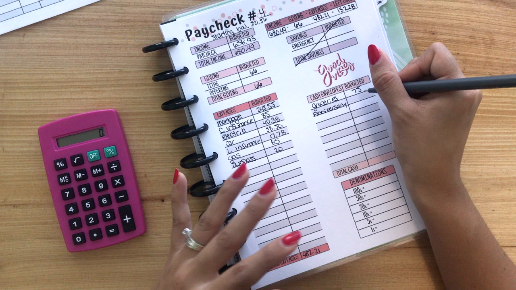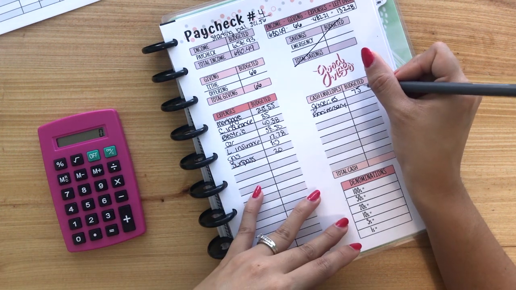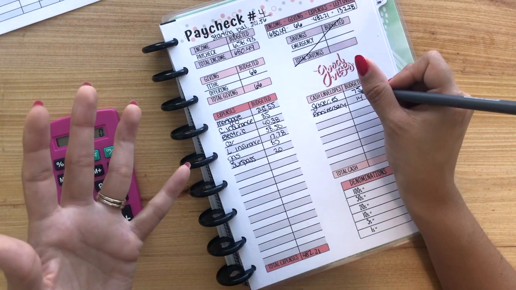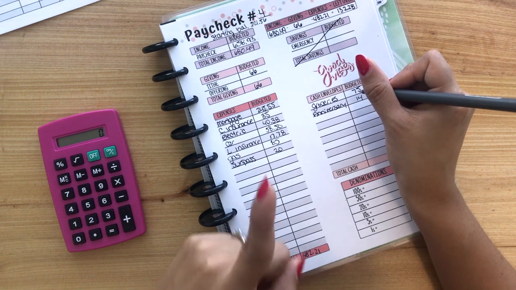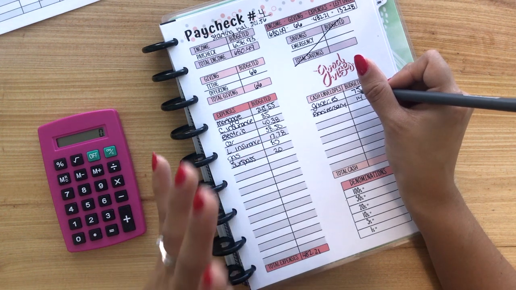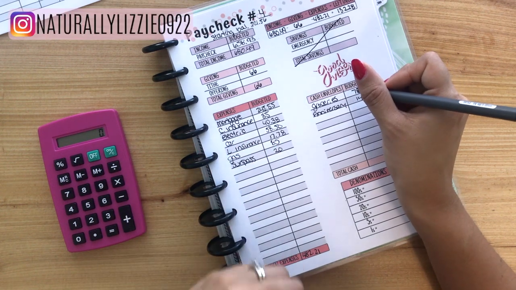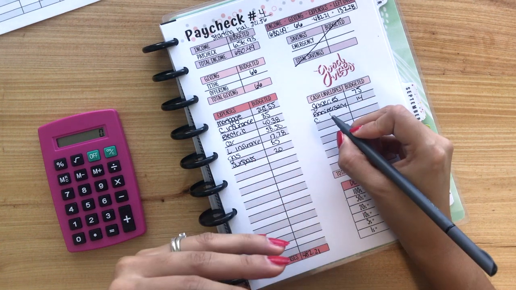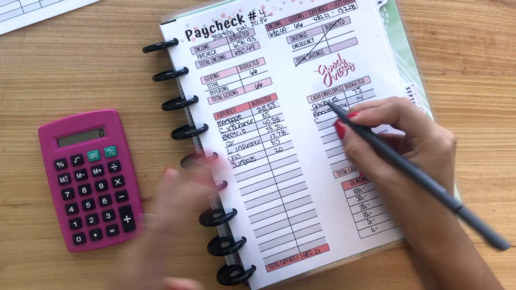I cannot wait to announce where we are going. I'm so excited. It's gonna be so much fun. We are going on a weekend getaway somewhere, and I will share that probably on my Instagram is where I'm gonna be sharing most of that. So if you have not followed me yet, make sure you check me out over there. I share a lot more detail of my personal life on my Instagram.